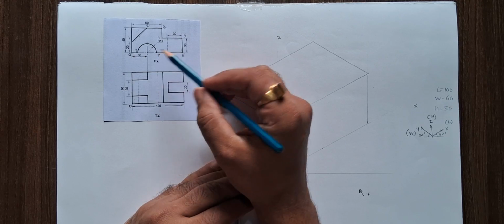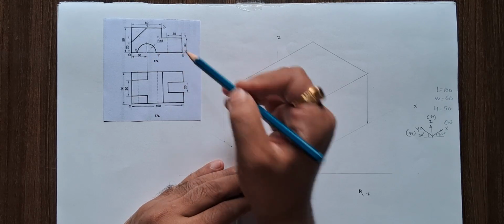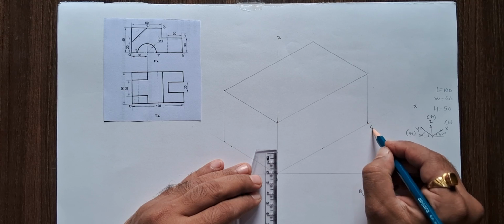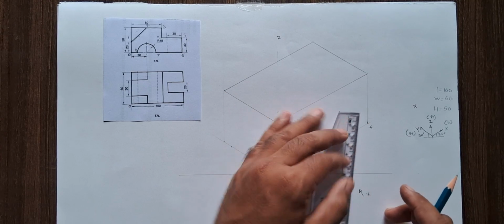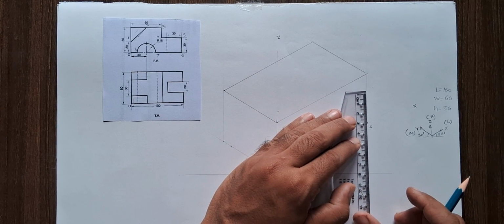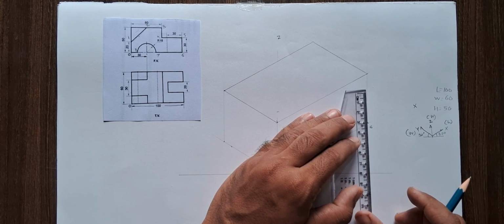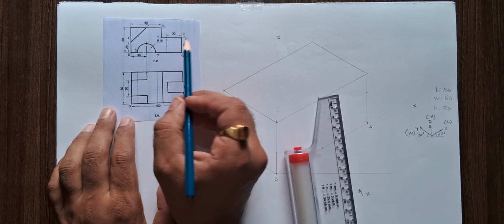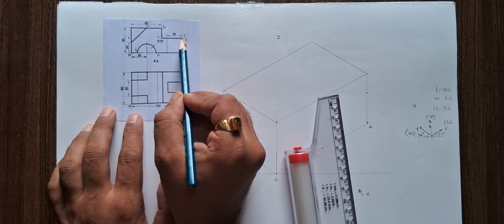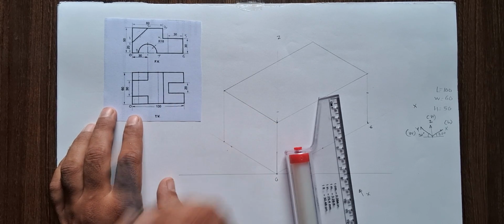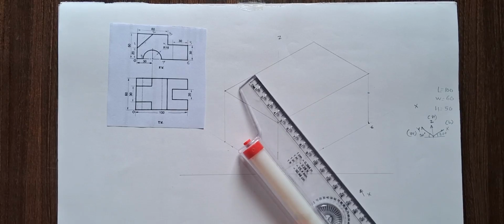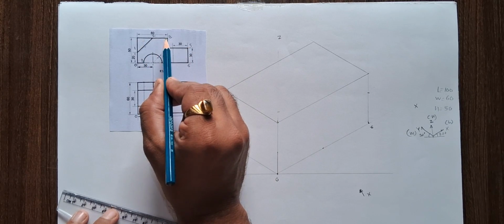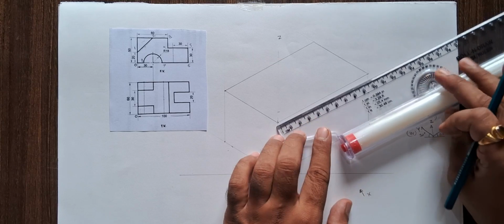So this distance is 100 mm. So we can mark point 6 here. 6 to 5 is again 30 mm. Then from this end, point number 3 position is 60 mm.